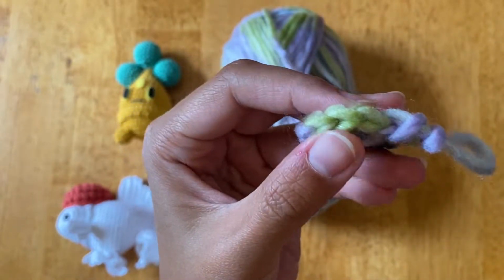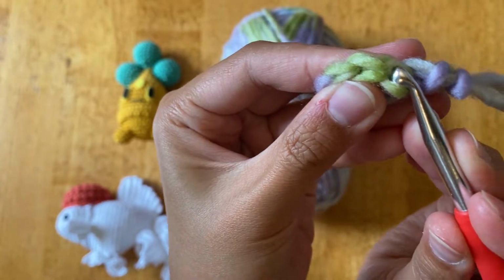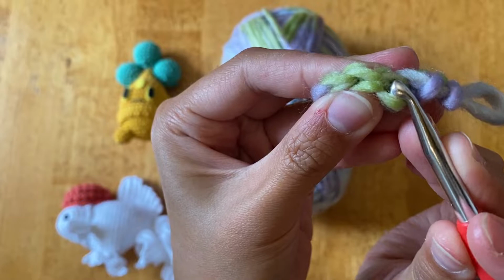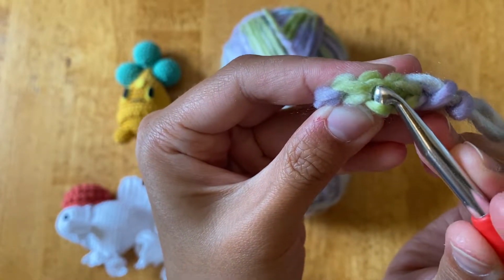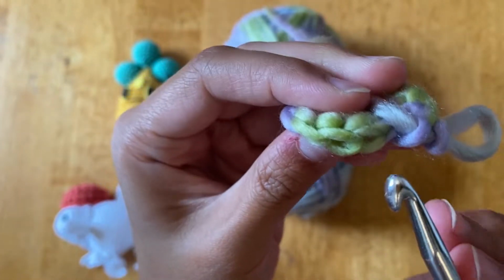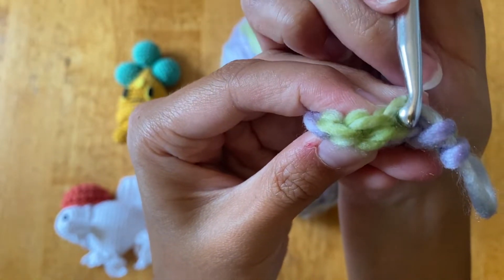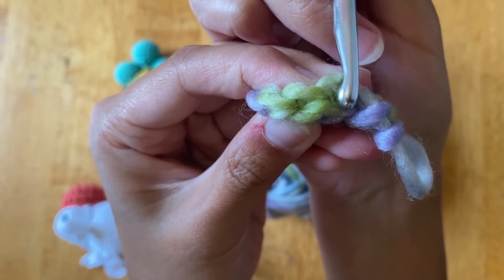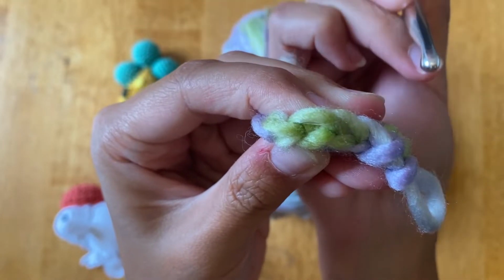For instance, over here, this part that I'm hooking onto would be considered a front loop. This would also be a front loop, these bottom portions of these V's. The back loops are these parts over here, so this would be considered a back loop, and this would also be considered a back loop.